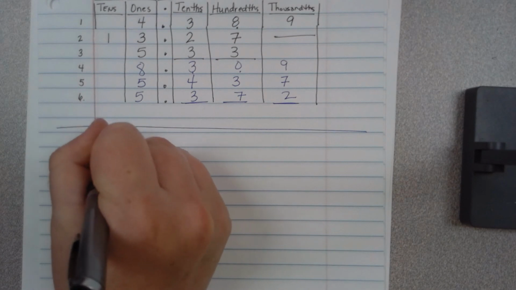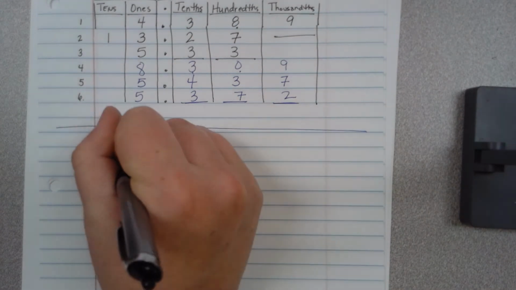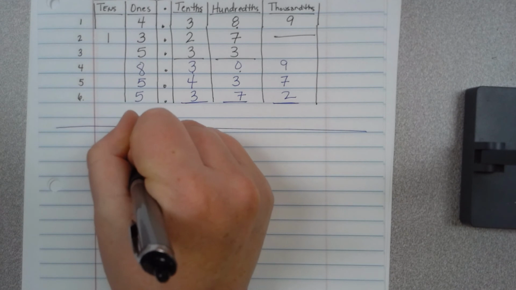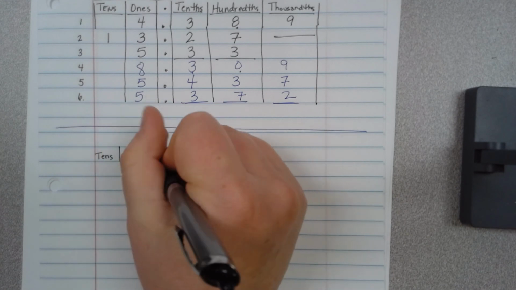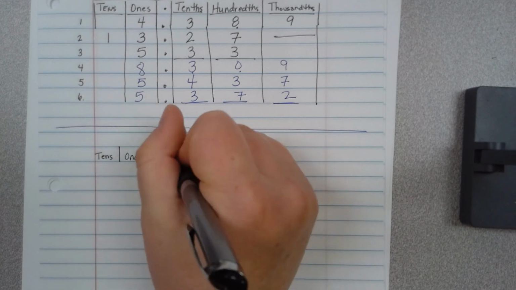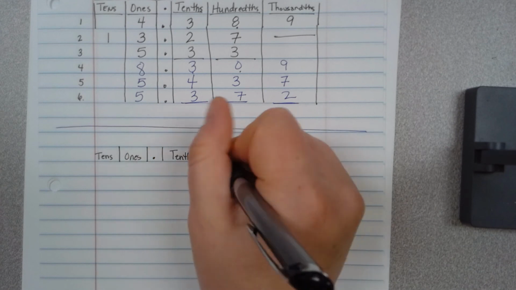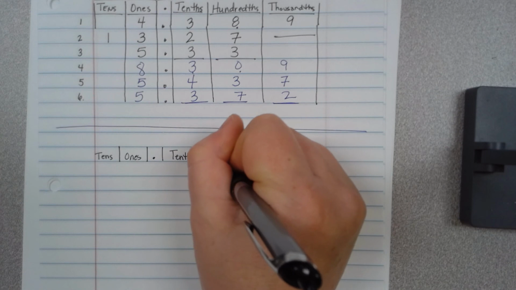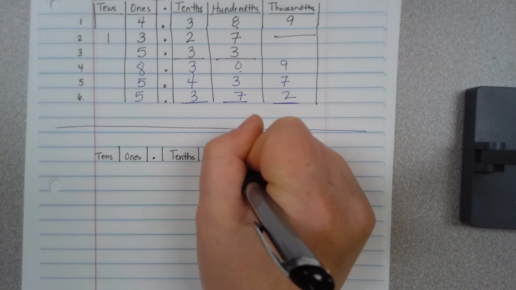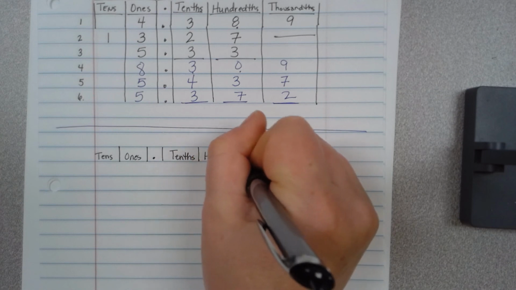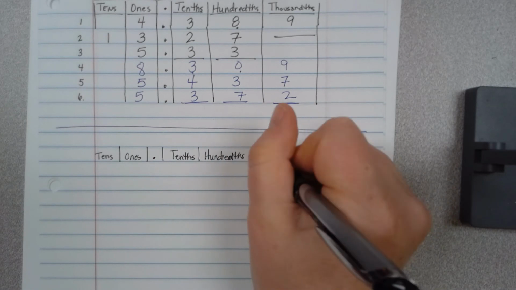Okay, so we have tens, ones, decimal, tenths, hundredths, thousandths.